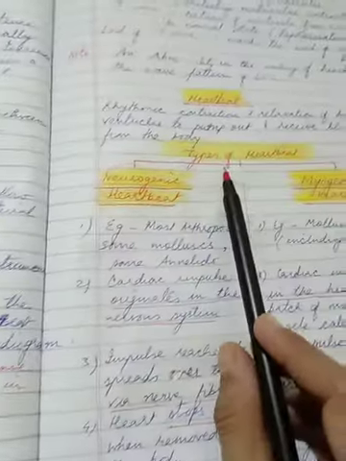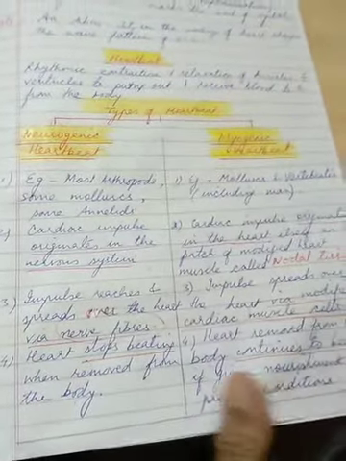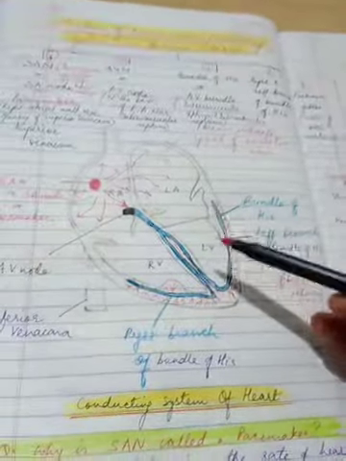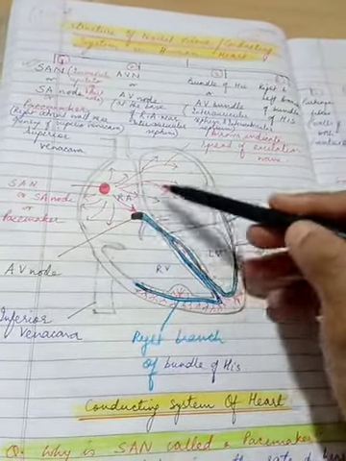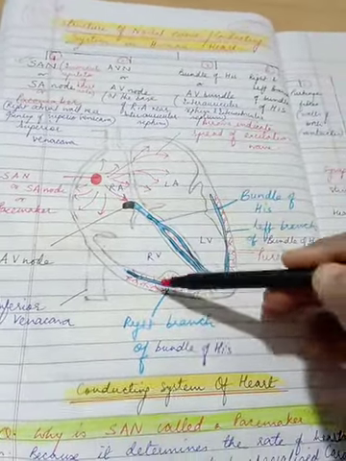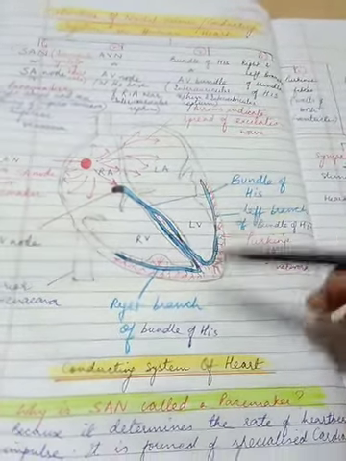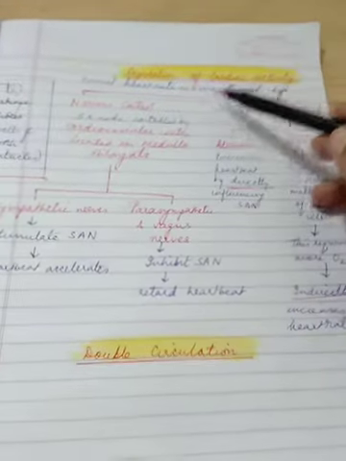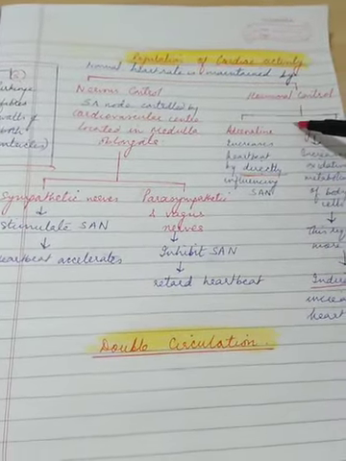We talked about heartbeat, the types of heartbeat, neurogenic and myogenic, and the differences. Then we talked about the conducting system in the heart, and I hope you have understood, children, especially how it starts from here and is related to every part, ending up in the wall of the ventricles, right? And finally, the last topic for today's work is the regulation of cardiac activity, with the nervous control and hormonal control.